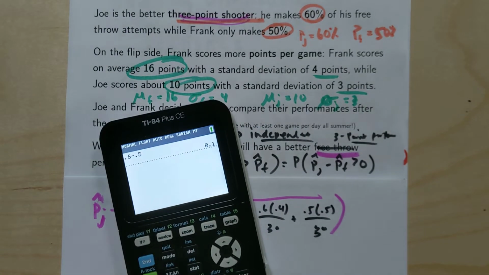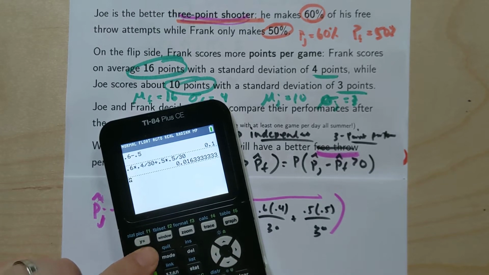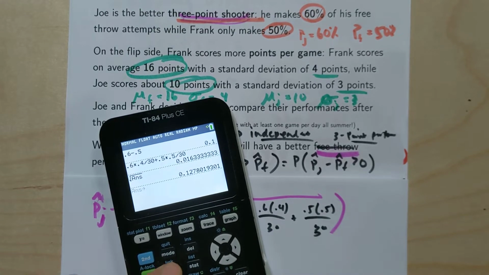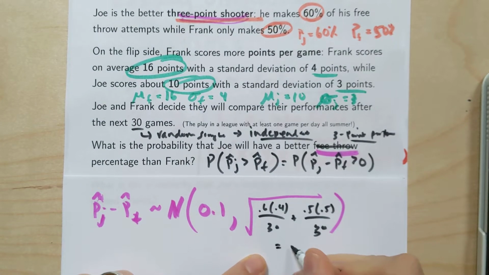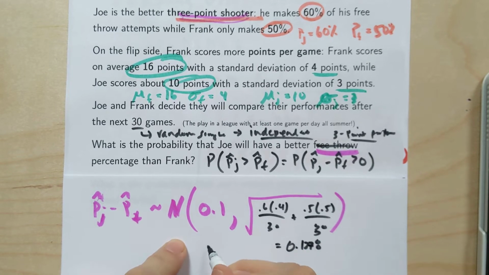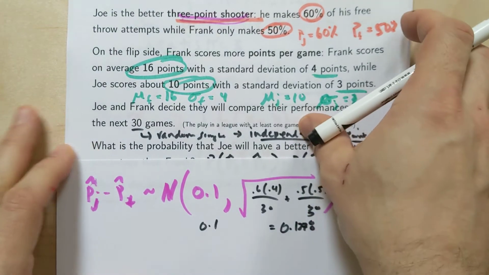Let me just calculate that in my calculator here. So we got 0.6 times 0.4 divided by 30 plus 0.5 times 0.5 divided by 30. We got that guy. That would be the variance. And I take the square root of that guy, and there we have our standard deviation, which is not insignificant, right? I'm going to store that in for x so I can get to it easier, but that's the standard deviation of results. So this guy was about 0.1278. And again, I'm just going to write this underneath here so I don't know, the same color makes me feel better.